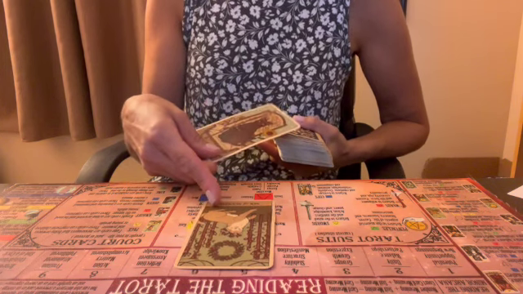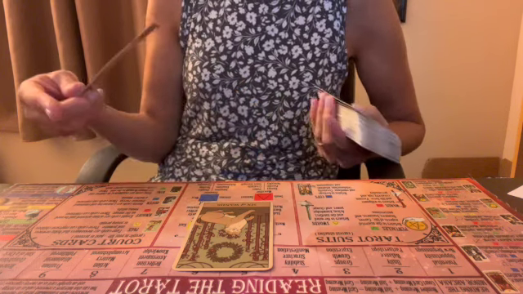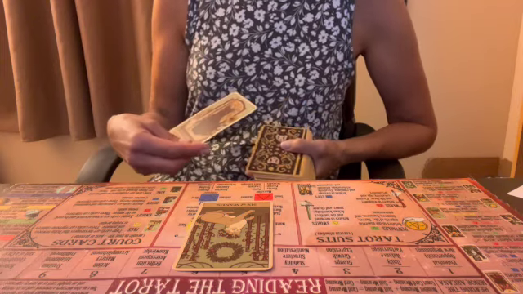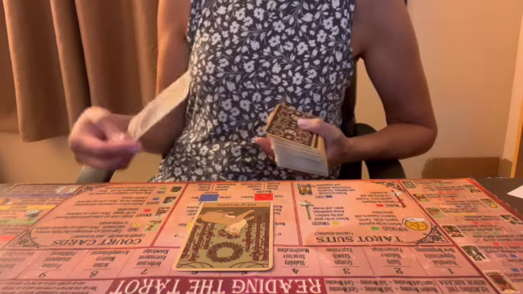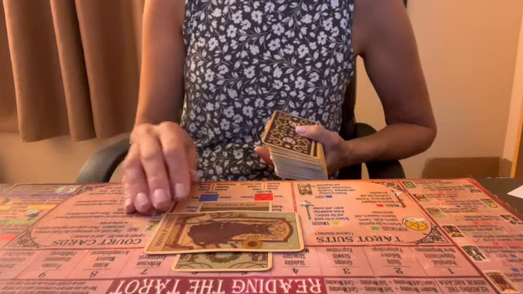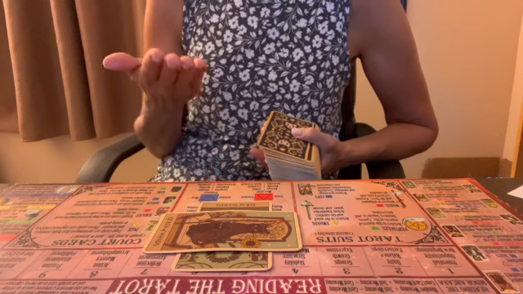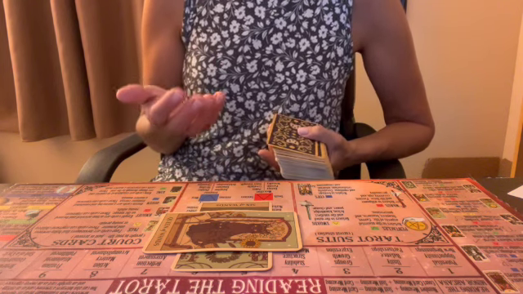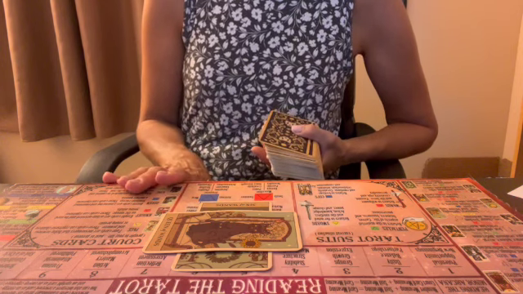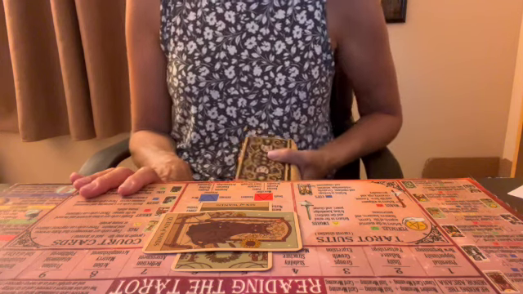So this card in the middle represents the foundation of the matter, the heart of the issue. Why is the querent coming to me to ask this question today? Now the card that crosses it, literally crosses it, is the card in the second position. This represents a challenge. So this could be something that is working for you or against you in the situation.